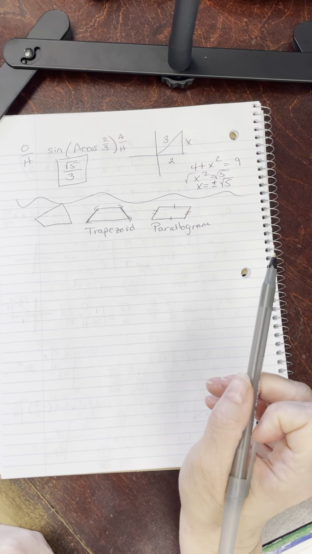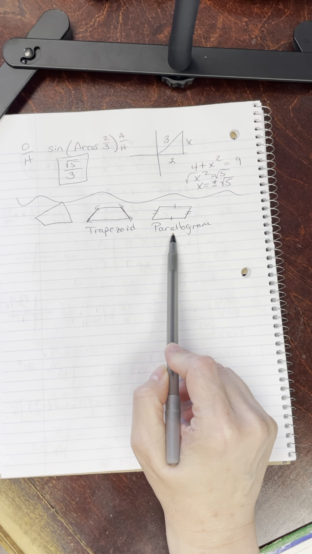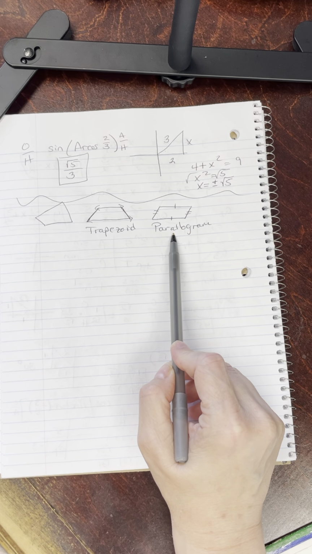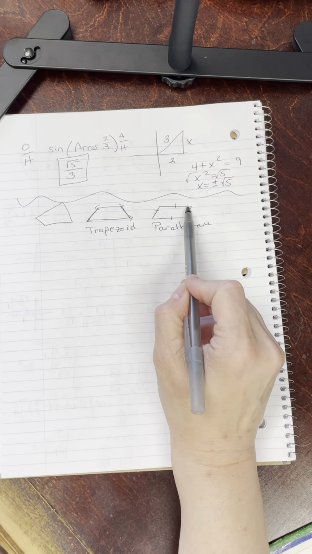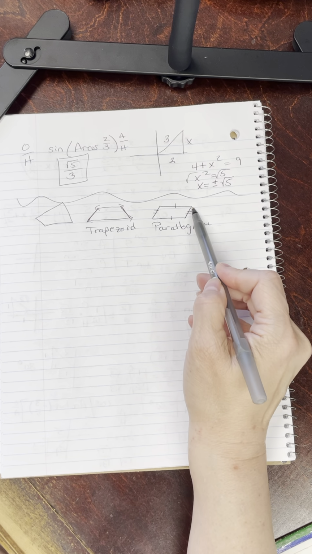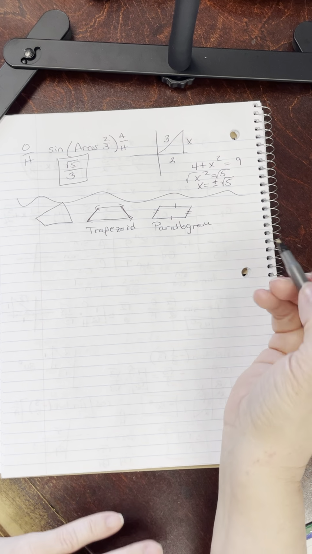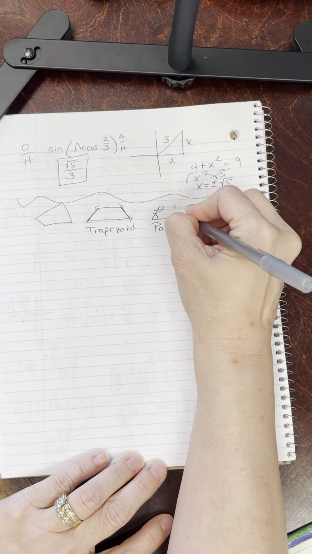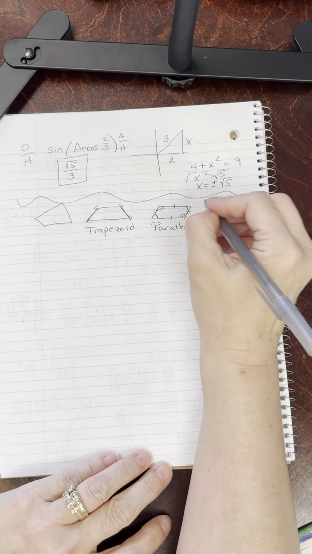So in part B, they say, let's talk about parallelograms, two sets of parallel sides. And we see a box, which means very important information. Properties of parallelograms, there are four. Both pairs of opposite sides are congruent. Well, I labeled that. This side is the same length as this side. Number two, both pairs of opposite angles are congruent. This angle will match this angle. And three, the diagonals will bisect each other.